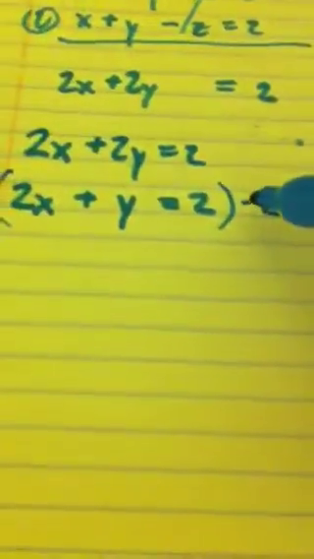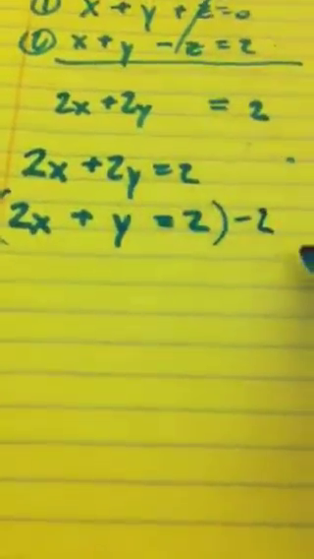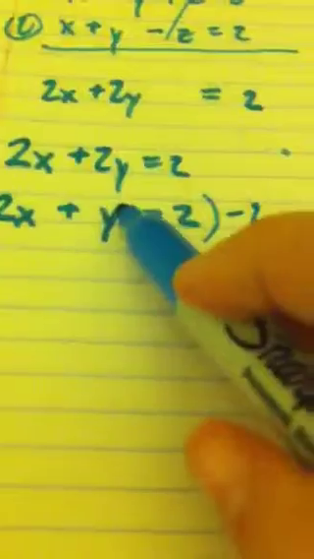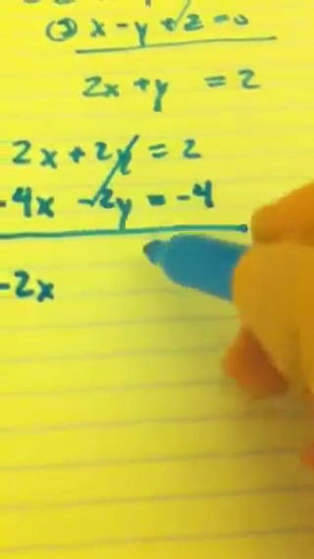So if I multiply this bottom equation by a negative 2 and add it to the top, negative 2 times y will give me a negative 2y, which will cancel. So I'm going to leave this equation the same, 2x plus 2y equals 2, and multiply negative 2 times the bottom guy to get negative 4x minus 2y equals negative 4. So when I add those, I get negative 2x, the y's go away like I planned, equals negative 2. Divide both sides by negative 2 to solve for x, so x is 1.